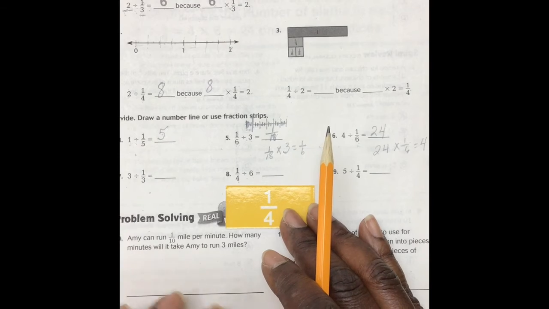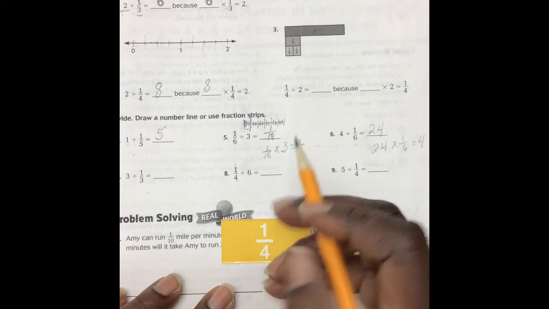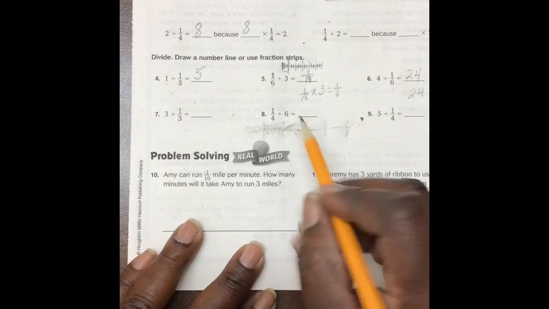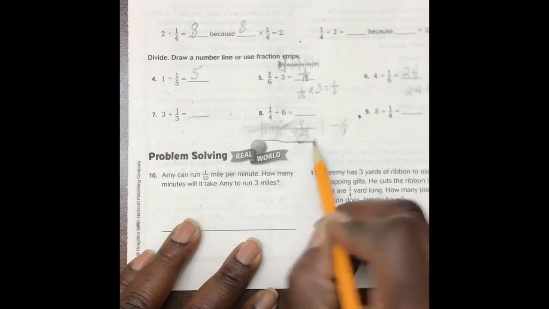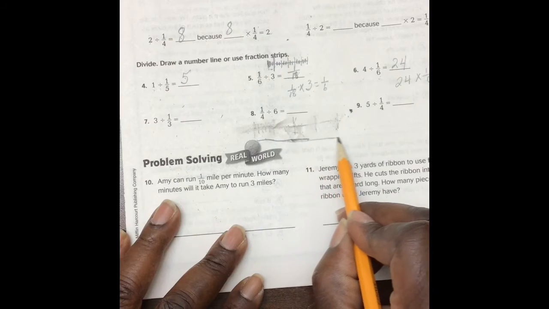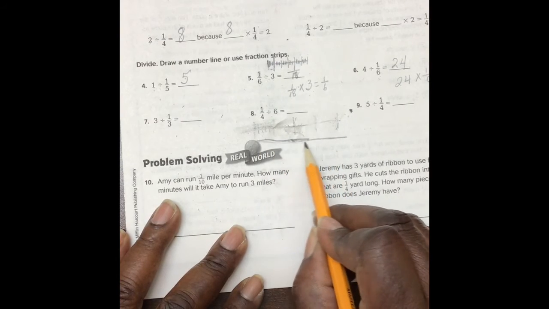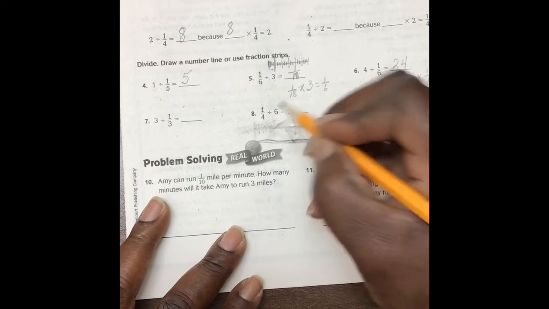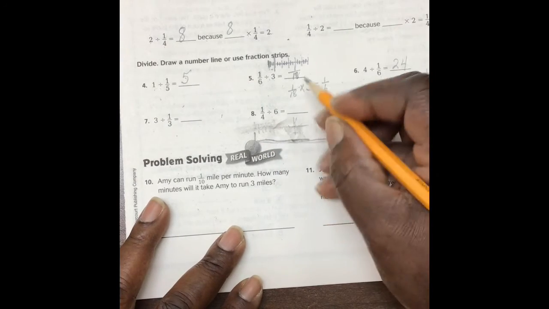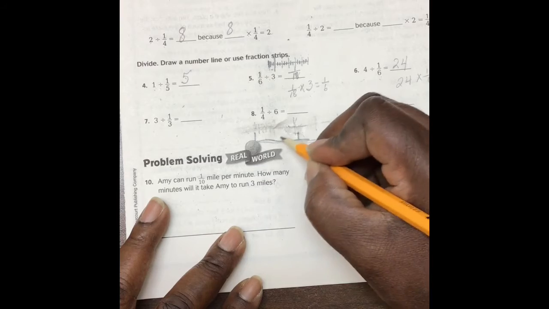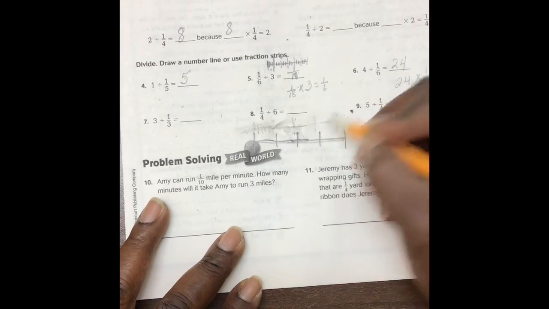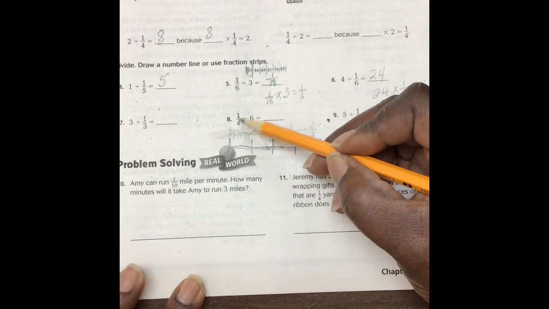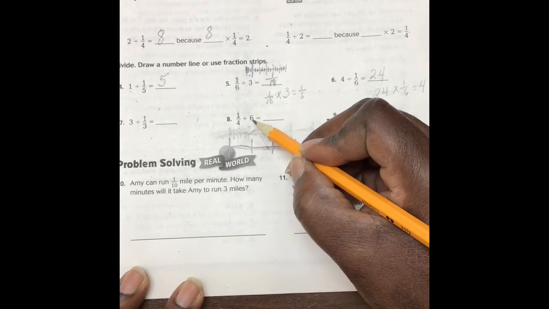So let's see. Make this a little bigger, okay? A little bigger workspace here. All right. Make this whole. All right, 4 equal parts. So our 1/4, we want to divide it into 6 whole.